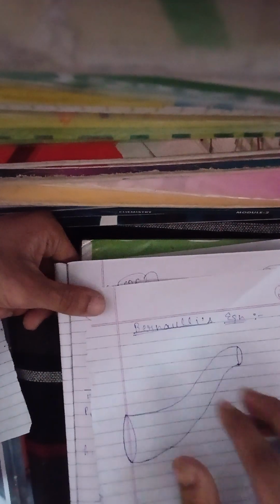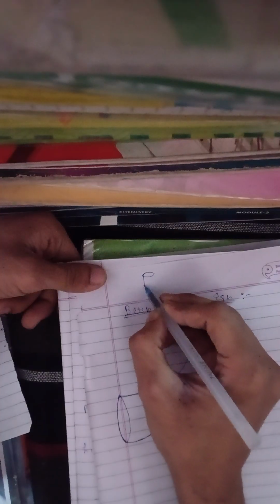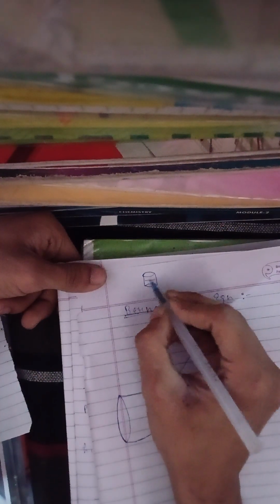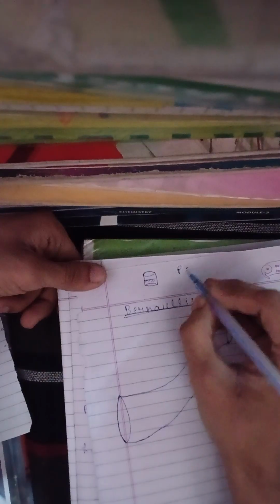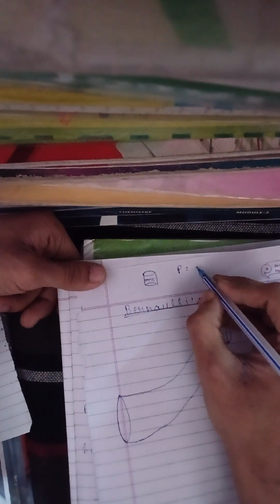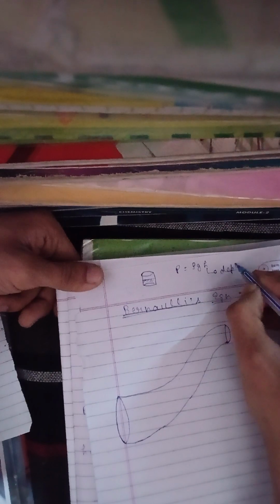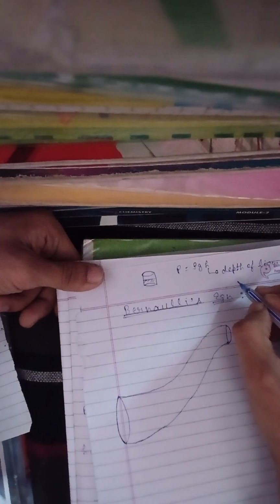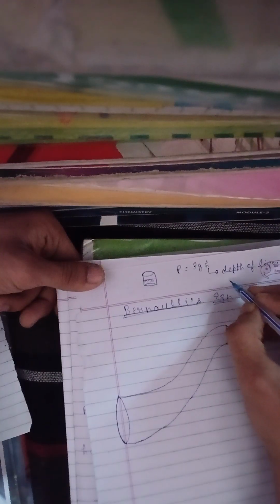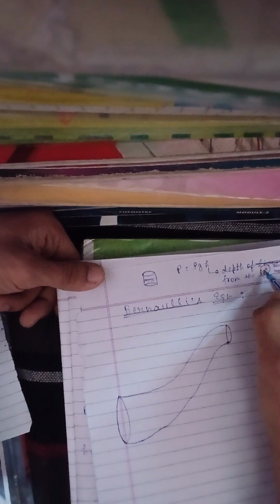Earlier you might have studied that if there is a beaker in which there is water, the pressure inside this liquid is rho gh, where h is the depth from the surface of the liquid.